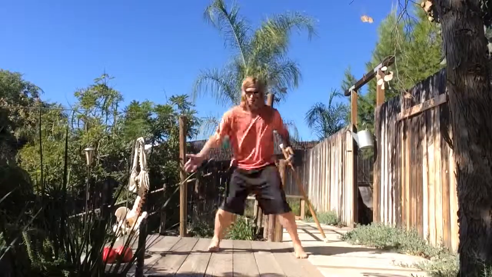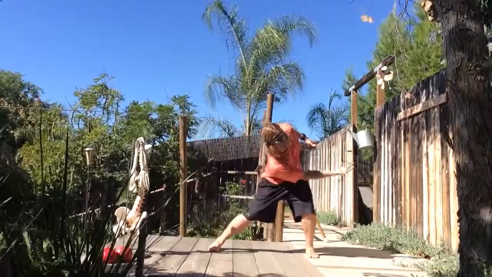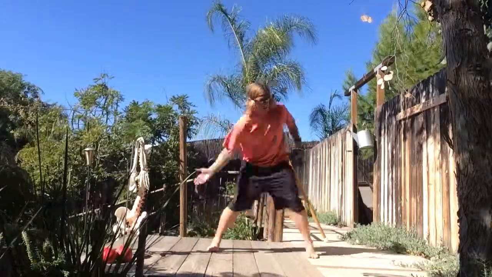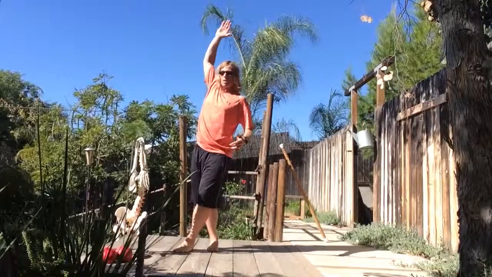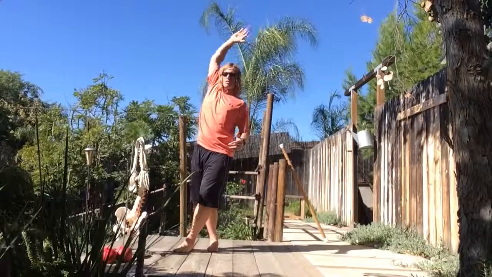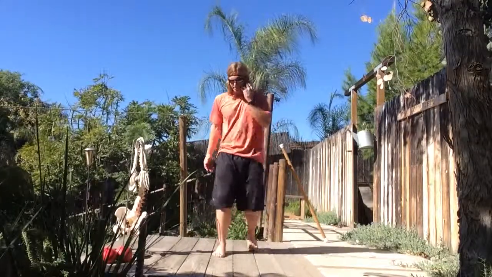And then I can add a little motion to it. So I'm driving the abduction of the left hip as I come across with some abduction of the right arm.